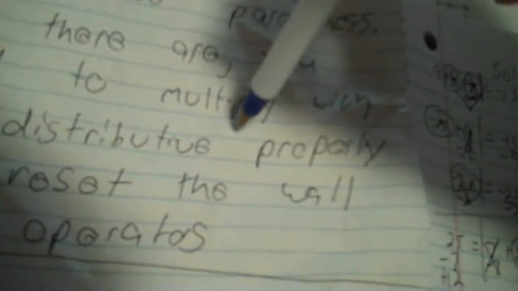x minus 2 parentheses x plus 10 equals 12. Set the operators up. So you got minus plus negative, then times x plus 10, then you're good. Okay, wall's over here. Okay, now the parentheses is a problem. There cannot be parentheses. If there are, you need to multiply with the distributive property and then reset the wall and the operators. So first, look at your parentheses.